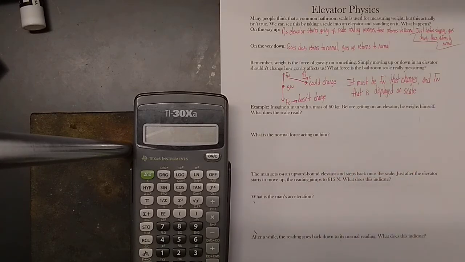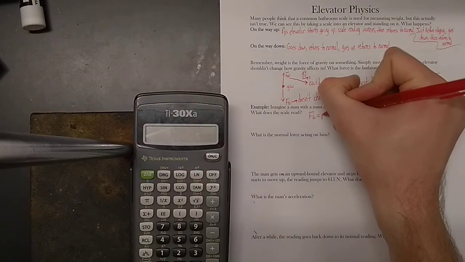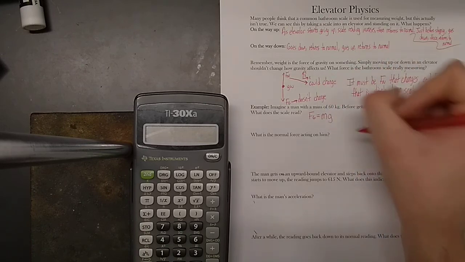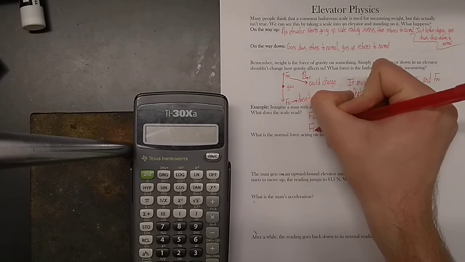Well, in that case, let's figure out the force of gravity on him. We can do that because we know the force of gravity is equal to the mass times the acceleration due to gravity. We have his mass, and we know what little g is, 9.81 meters per second squared.